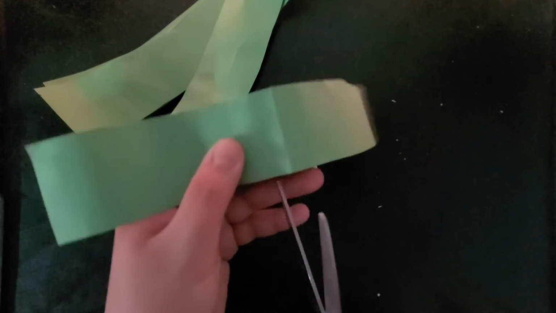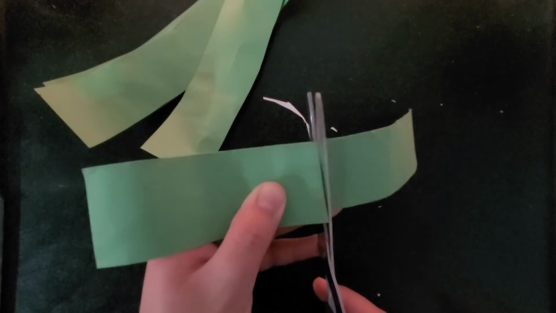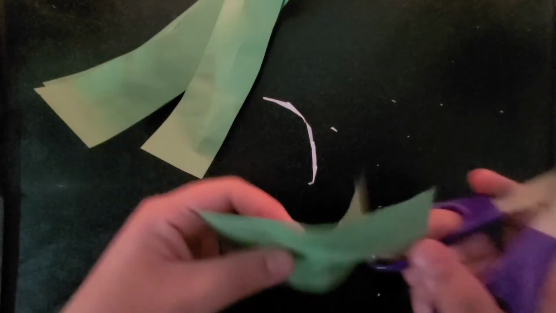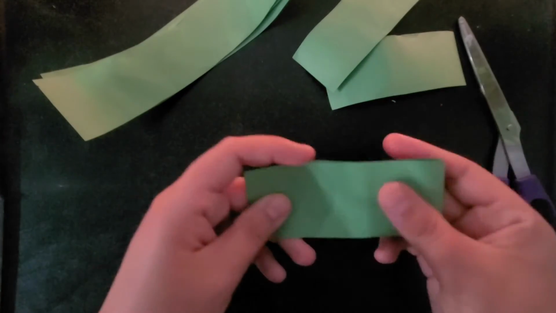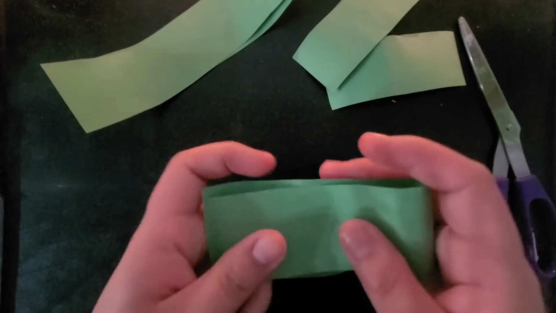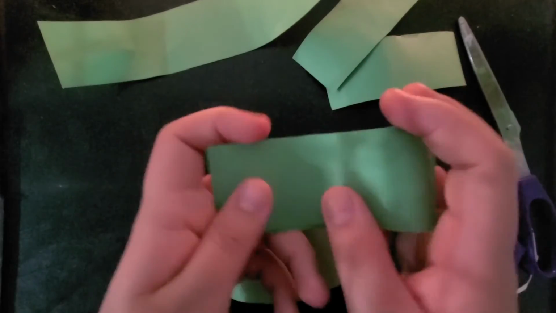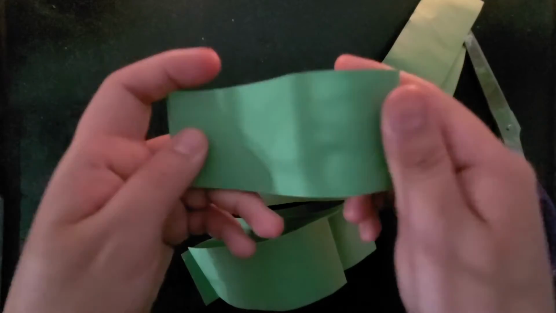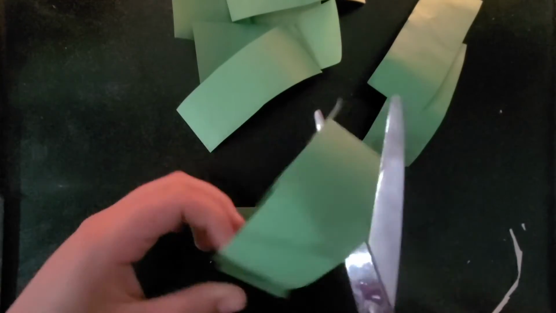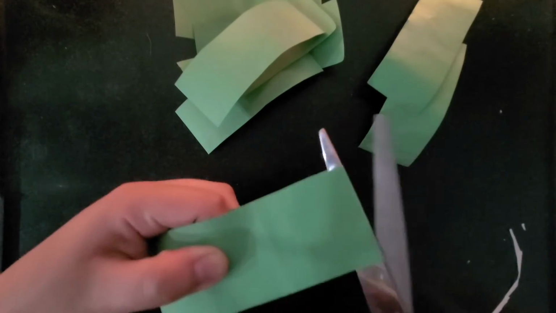So with a pair of scissors, again, we're going to be cutting through the middle. And now that one strip becomes 2. We're going to continue doing this with all our strips. Just folding them in half and cutting them. Again, if you do need help, ask an adult. It's totally fine to ask for help.